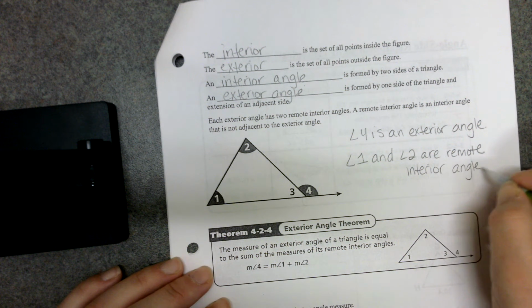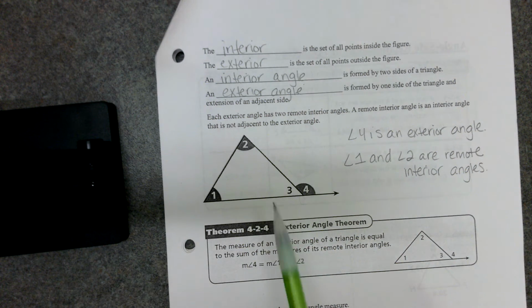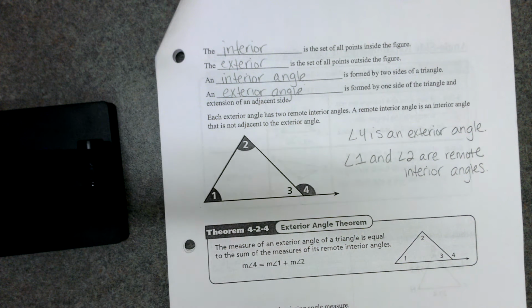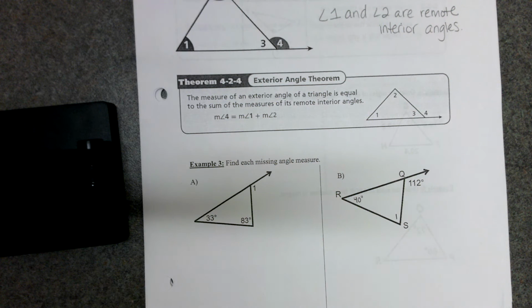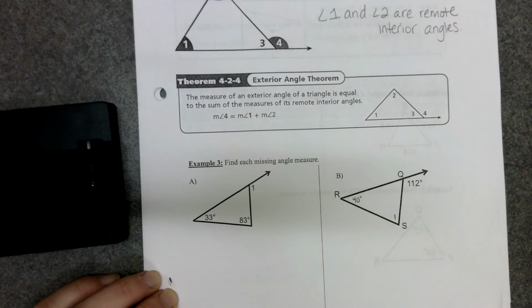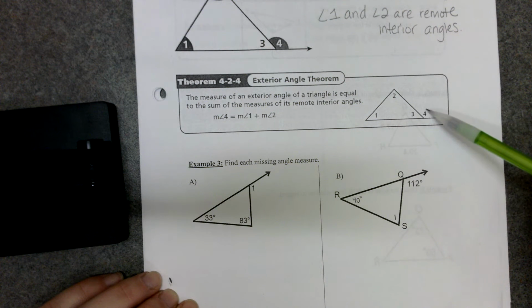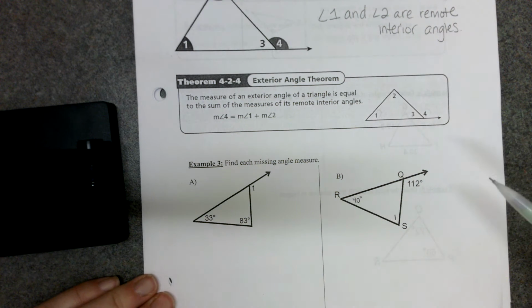Because again, the remote interior angles are the ones that are not adjacent to the exterior angle. So it'd be 1 and 2. So we have another theorem here. It says an exterior angle theorem. The measure of an exterior angle of a triangle is equal to the sum of the measures of its remote interior angles. So that means in this picture here, the measure of angle 4 would equal the measure of angle 1 plus the measure of angle 2.